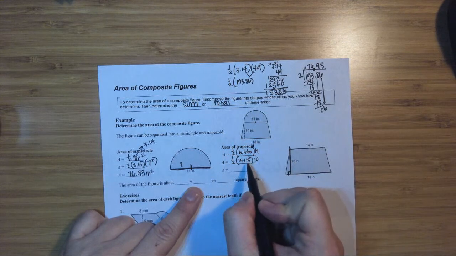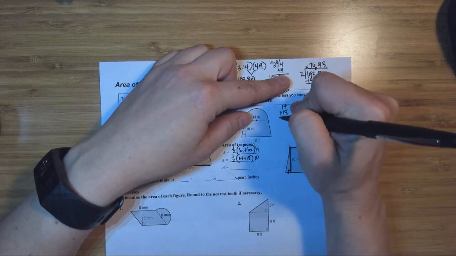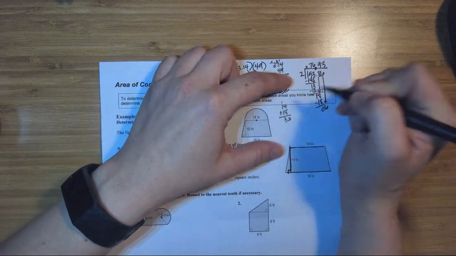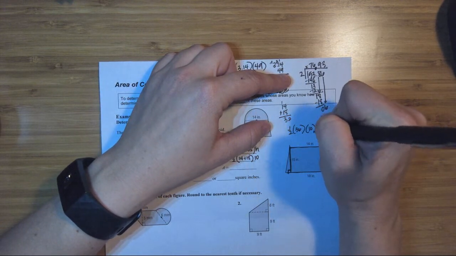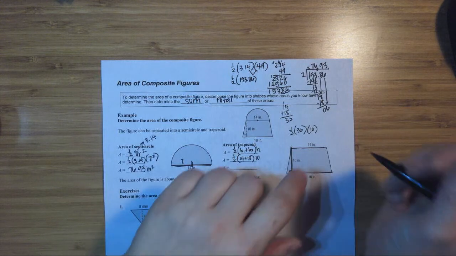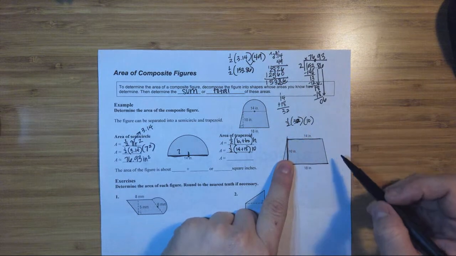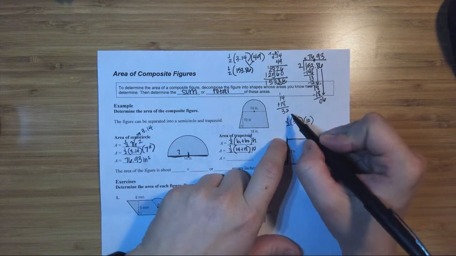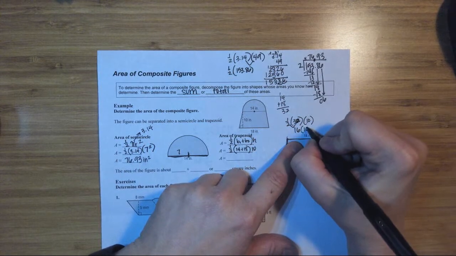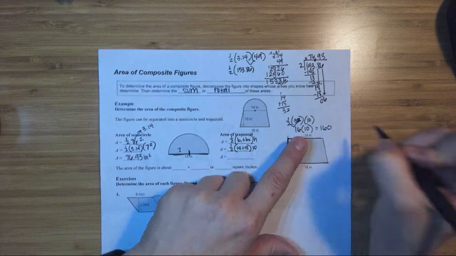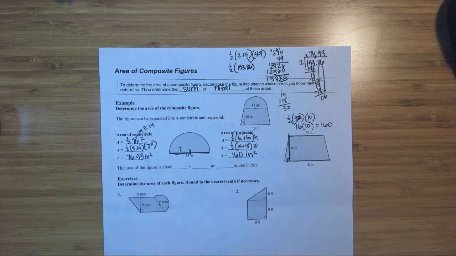According to PEMDAS, we are going to do our parentheses first. So 14 plus 18 is 32. So now I have 1/2 times 32 times 10. I wrote 36, I meant 32. My apologies. If I want half of 32, well, half of 32 is 32 divided by 2, so that's 16. So that's 16 times 10, which is 160. So this is 160 inches squared.